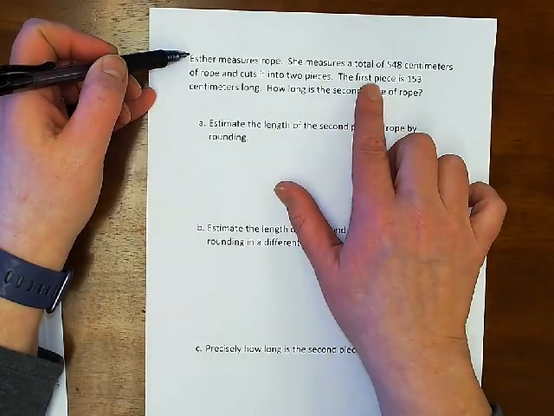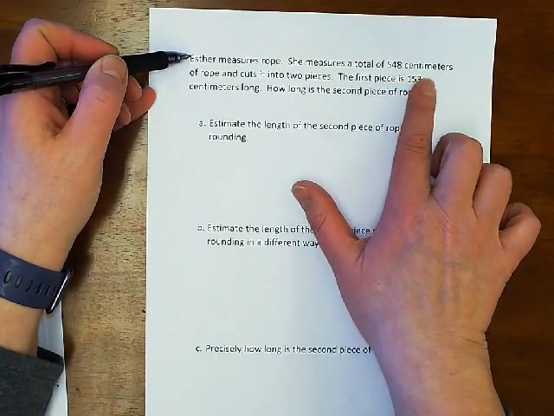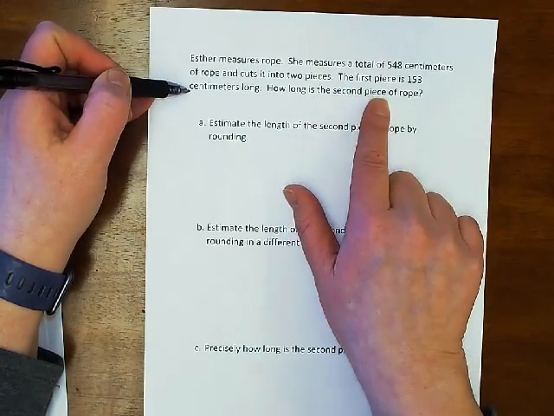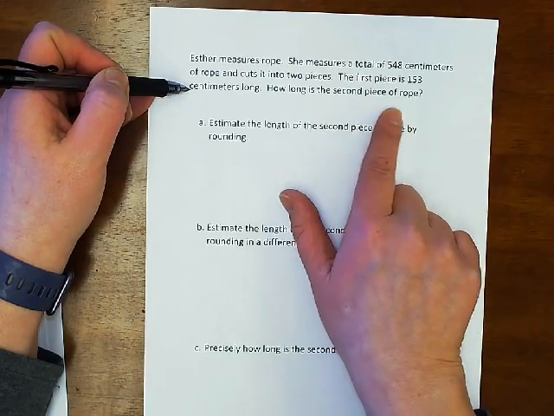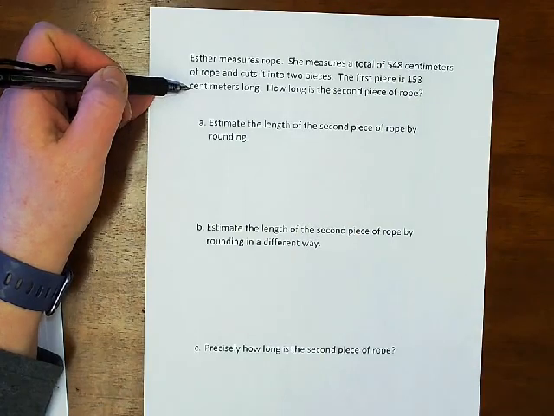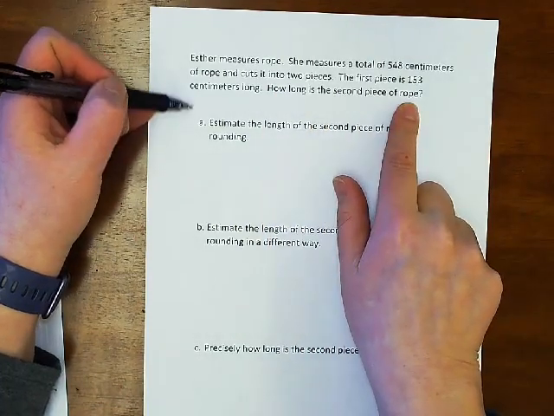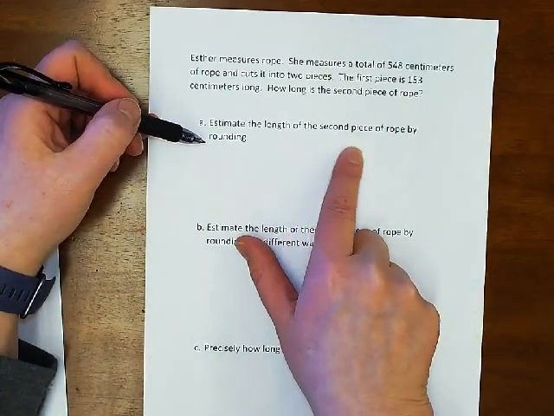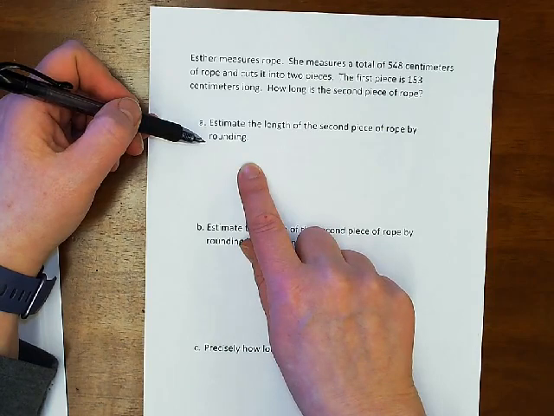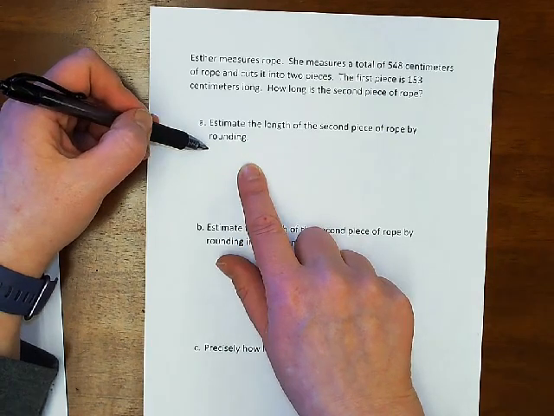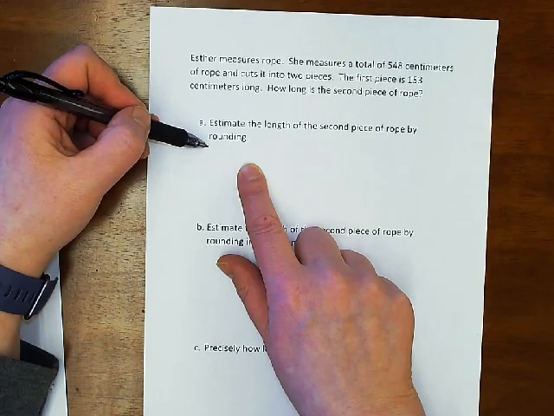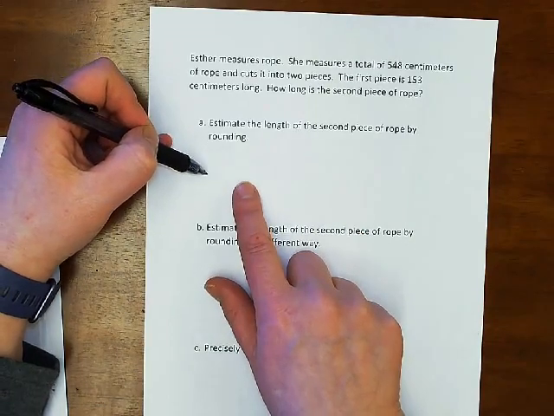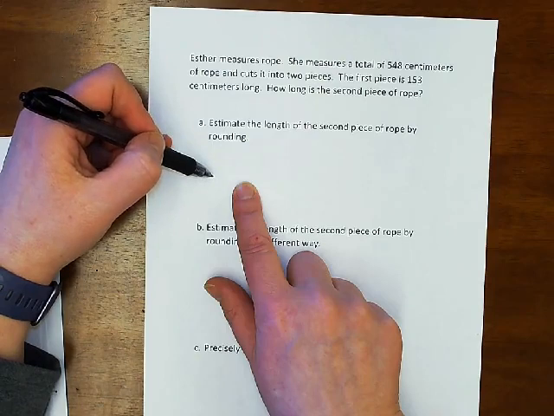Esther measures rope. She measures a total of 548 centimeters of rope and cuts it into 2 pieces. The first piece is 153 centimeters long. How long is the second piece of rope? Okay. So this is our big question, but we're going to take these steps to get there. All right. So first we're going to estimate the length of the second piece of rope by rounding. So to do that, I'm going to round the whole length of the rope and then round the first piece of the rope, and then I'm going to see what the difference would be.